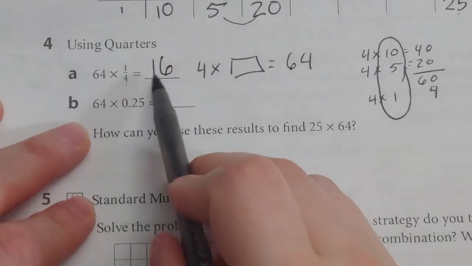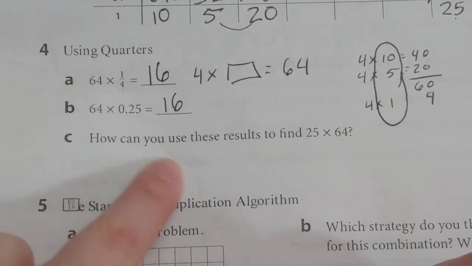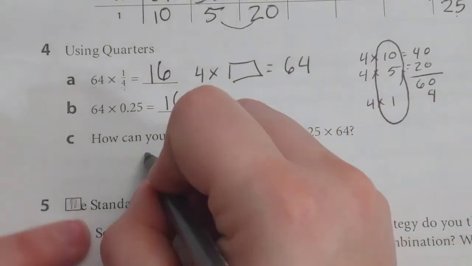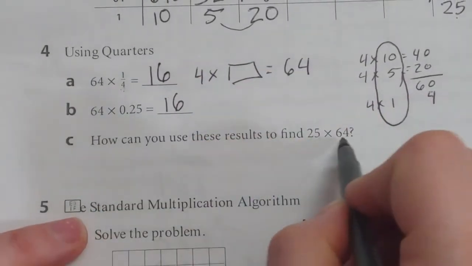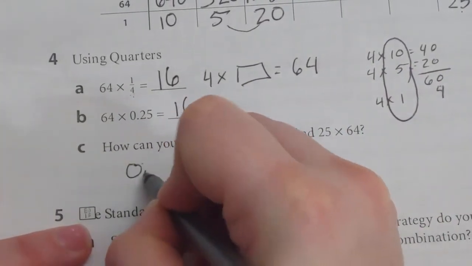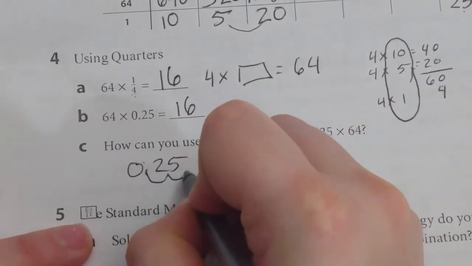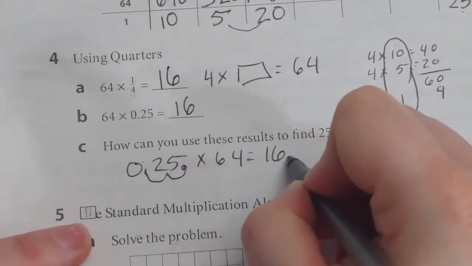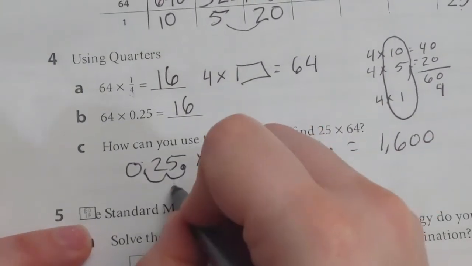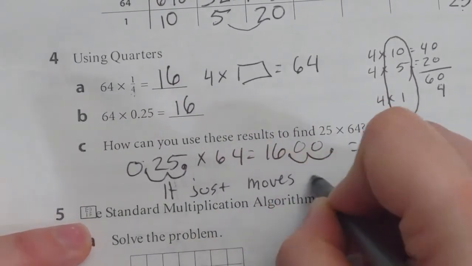Okay, so how can we use this to solve that? Well, it's the same exact answer. And then how can you use the results to find this one, 25 times 64? And the difference being, right, all it did is move place value, so you would just move place value. So simply sketching out a picture of what we've been doing, right? So 0.25 times 64, we need it to go 1, 2, 16, 1, 2, put the 2 zeros in, and your answer is it just moves place values.